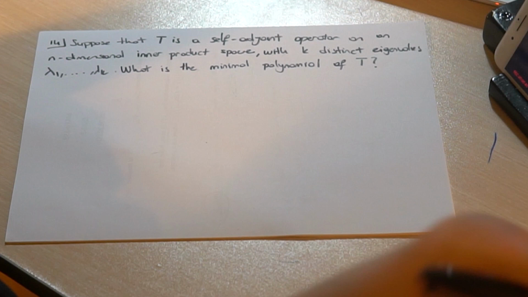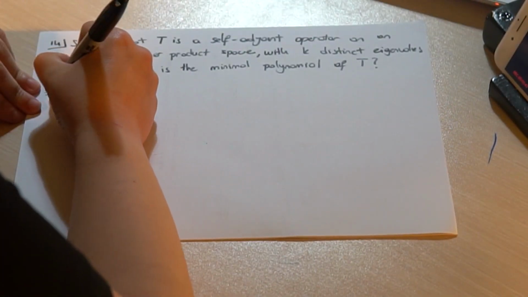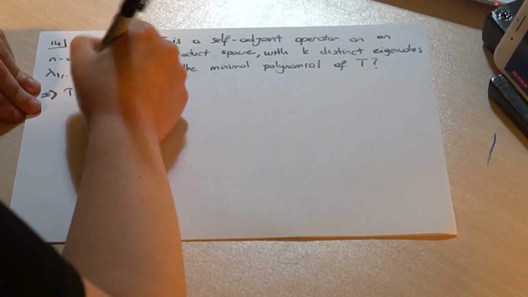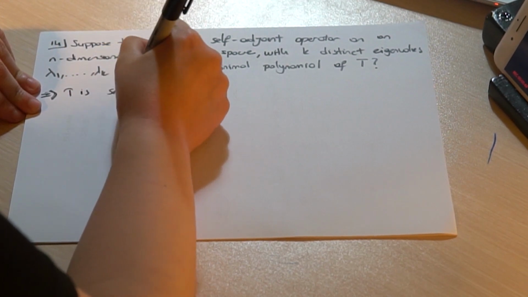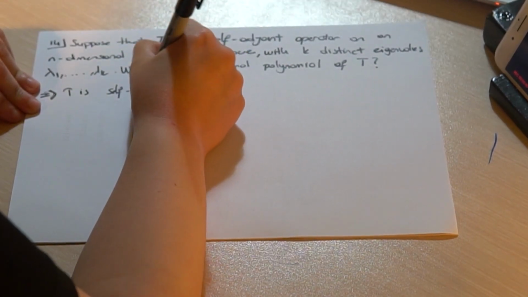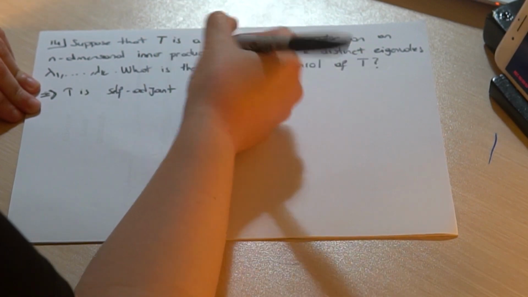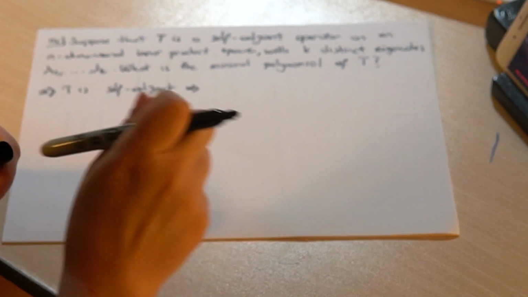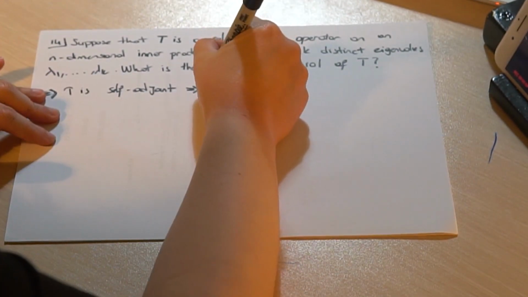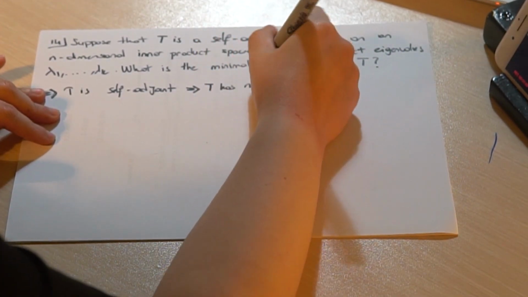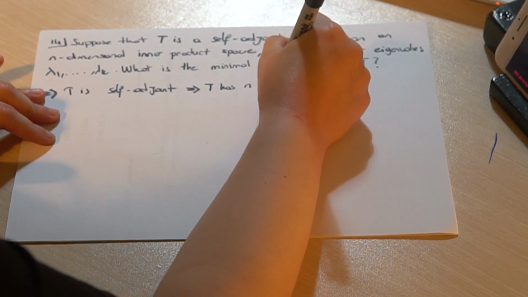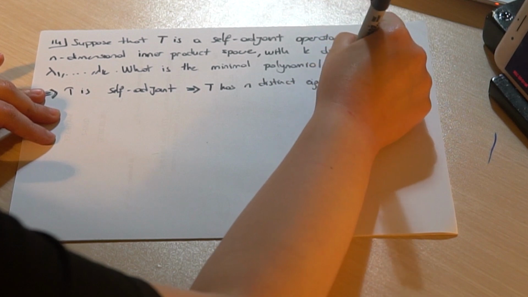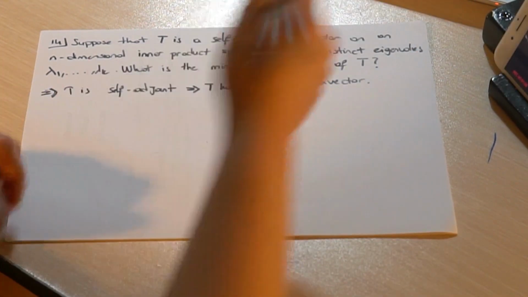So we can say that now T is self-adjoint, which means that T has n distinct eigenvectors.